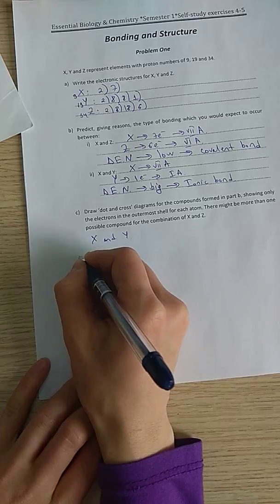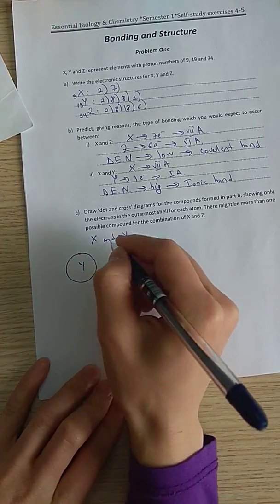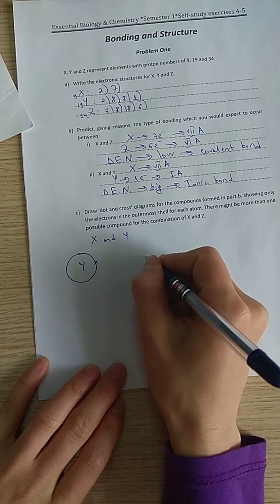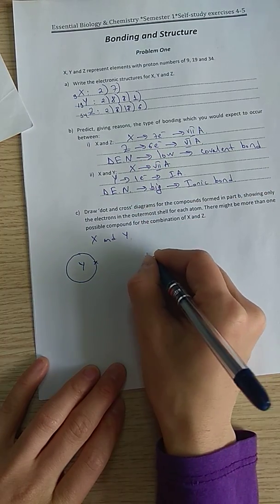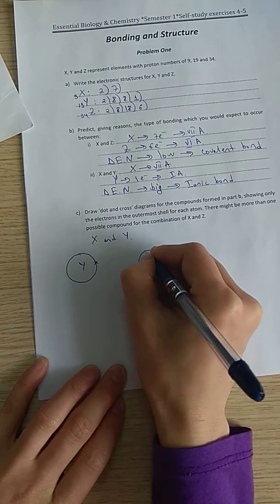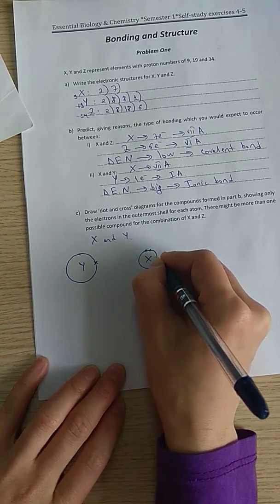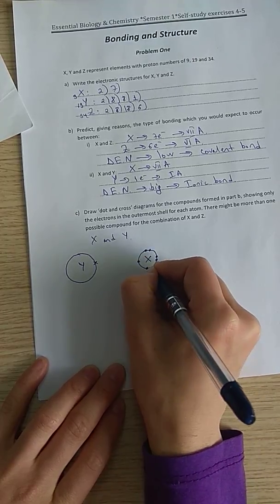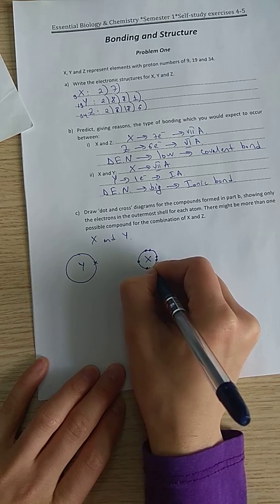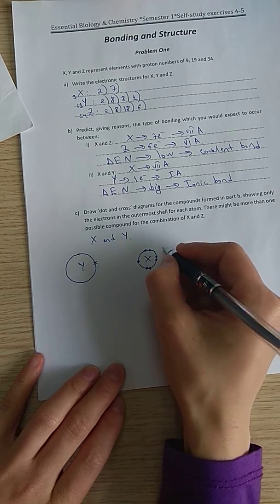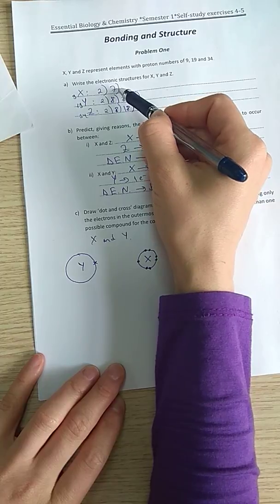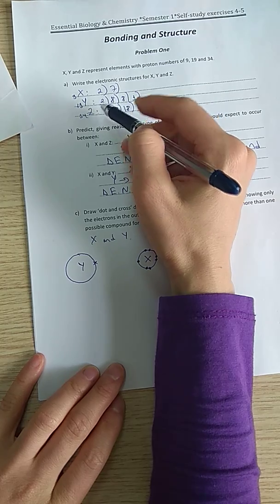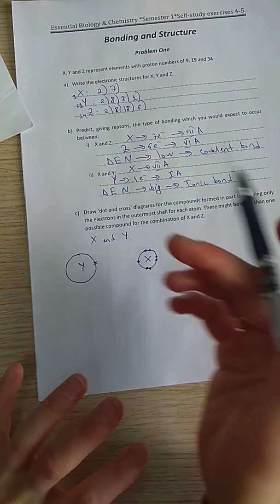So Y, and it has 1 electron in the valence shell only. And X is in group 7, so 7 electrons in the valence shell: 1, 2, 3, 4, 5, 6, 7. And probably X will be smaller in size because it has a smaller number of energy levels, and Y has more energy levels. So due to the shielding effect, it will have a bigger size.